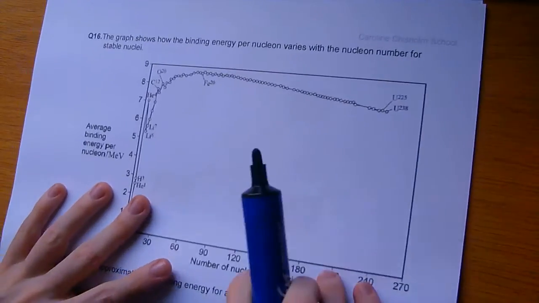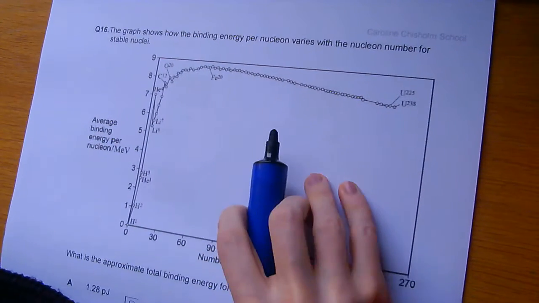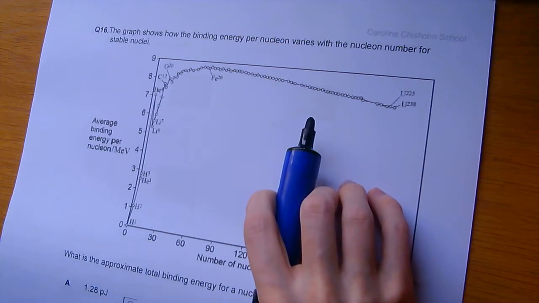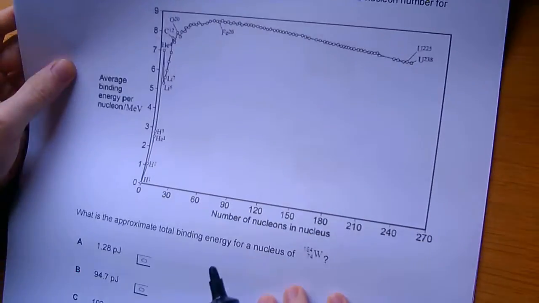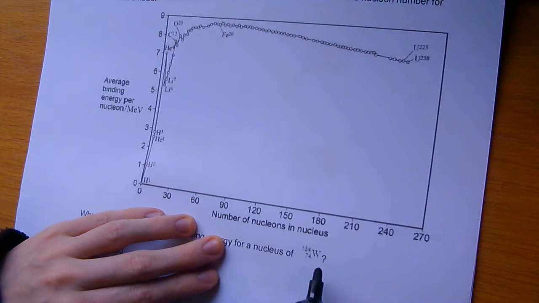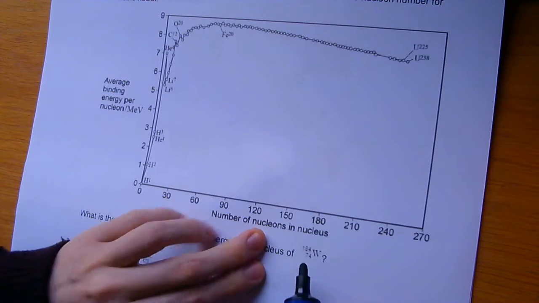Question 16. We've got your classic binding energy per nucleon graph here. This should be very familiar to you. We're going to work out the approximate total binding energy for a nucleus of 184.74 tungsten. But it doesn't matter if you don't recognise that as tungsten.